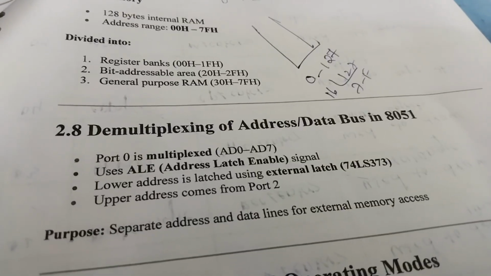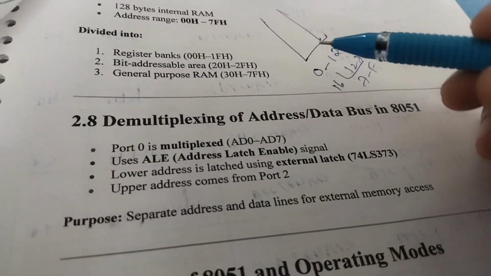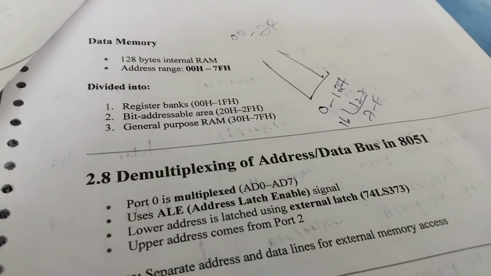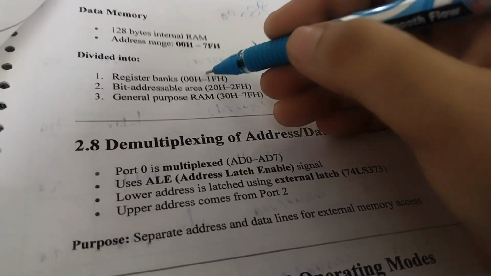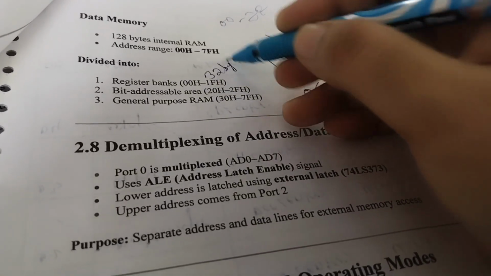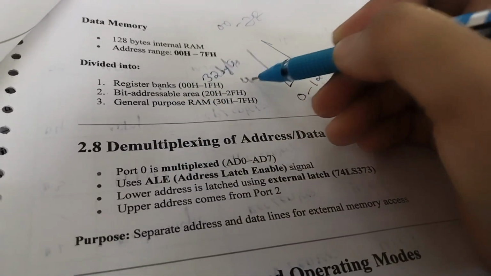Now, how are we dividing this 128 bytes of RAM? We are dividing it into three parts, or three segments. The first one is the first 32 bytes. The first 32 bytes are reserved for register banks. It has 4 register banks.